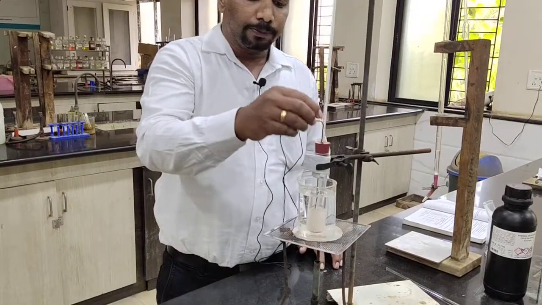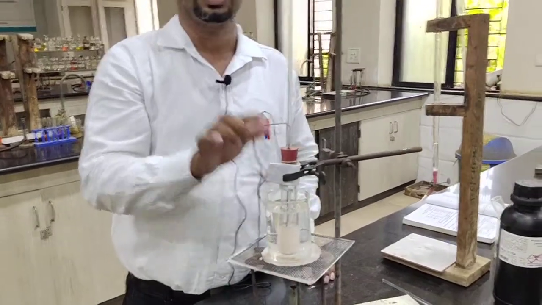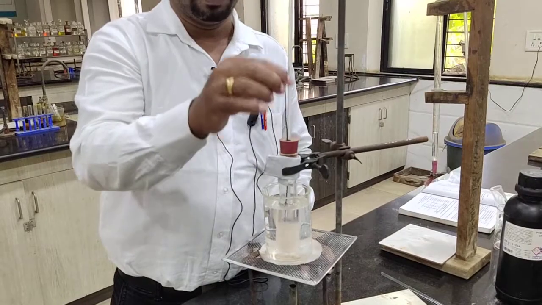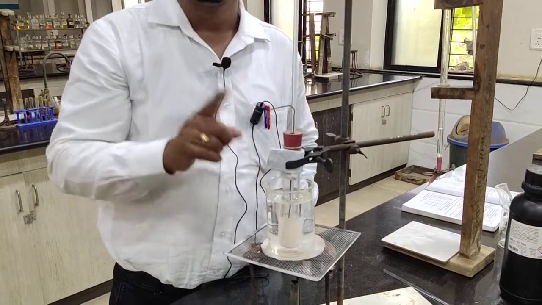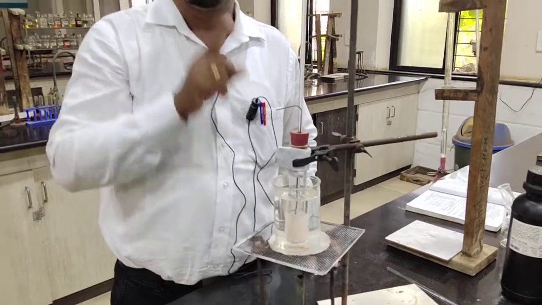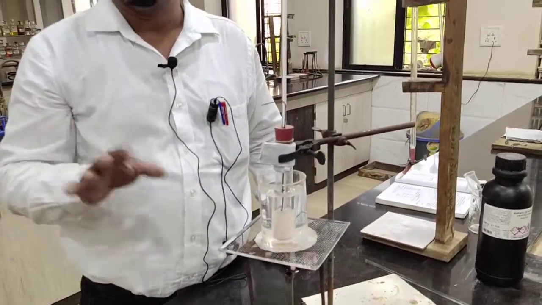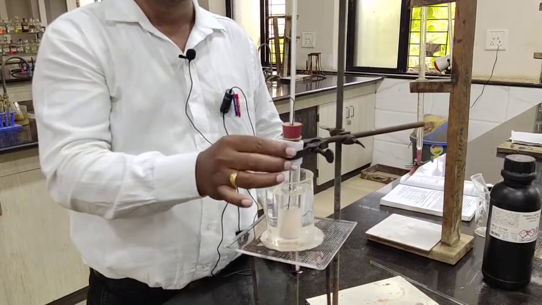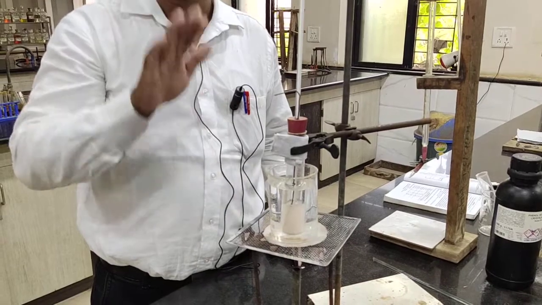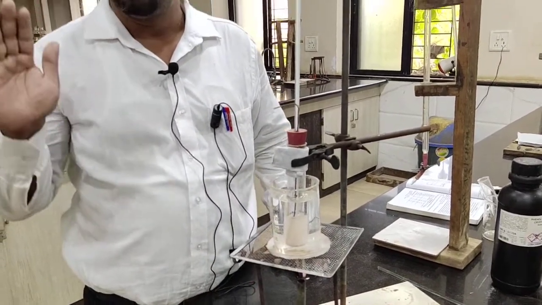So in the next step we decrease the percentage of phenol, do the same procedure, note the mixing temperature, and when the solution becomes turbid, note that temperature as T2. Again take the mean of T1 and T2. Similarly take 10 ml of water, 12 ml of water. So we decrease the percentage of phenol and increase the percentage of water.